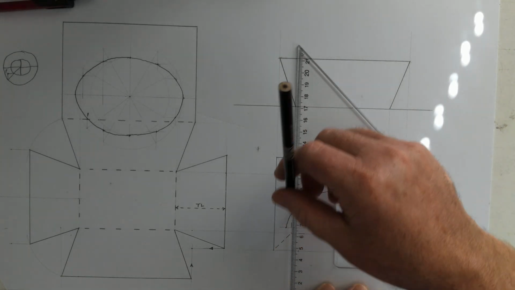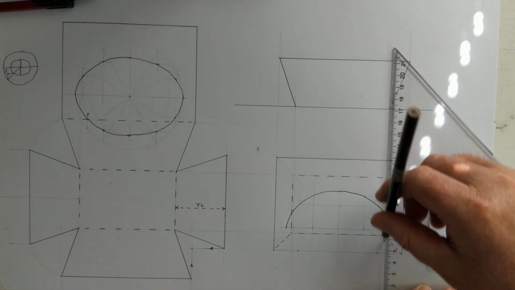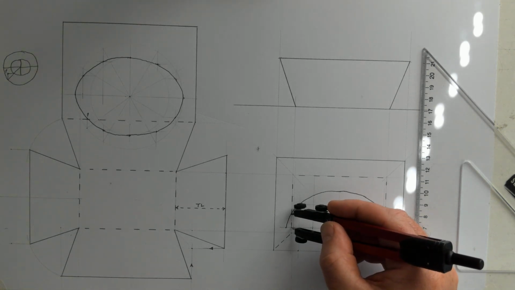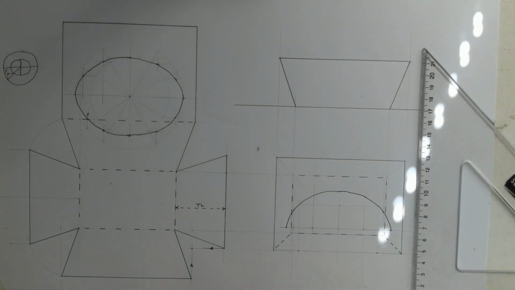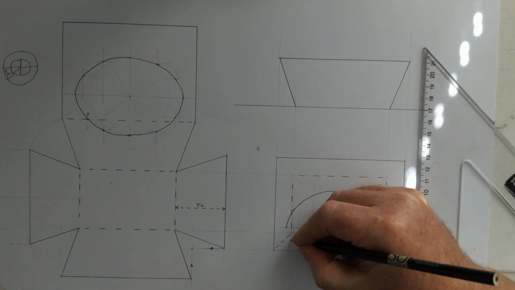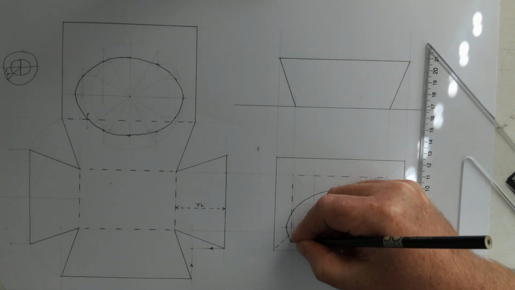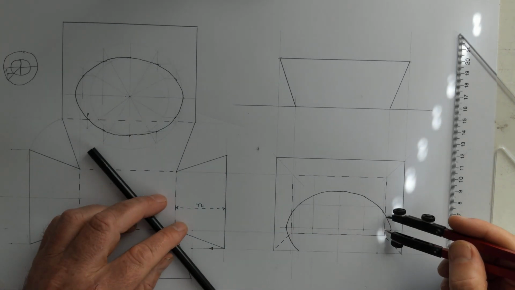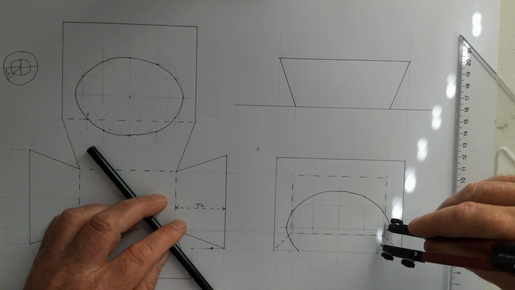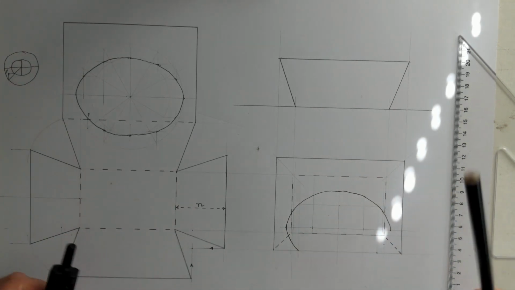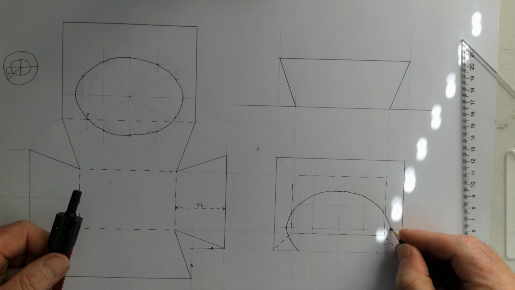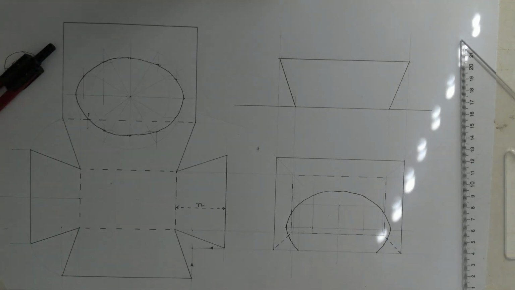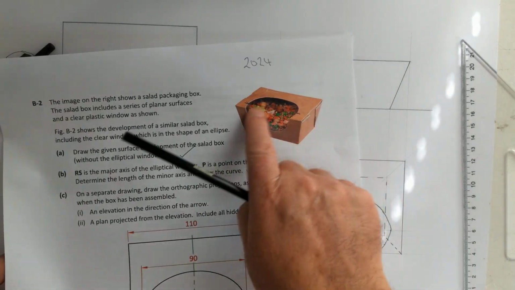What I'm going to do there is use axial symmetry, I suppose. So I'll use one of these lines here, maybe even the dotted line, just to continue the ellipse on down. Now that's where it goes over the edge here, and the same there, I'll use one of these lines here to do a symmetry as well. There you go. Right, so that's all the ellipse that's on the flat.